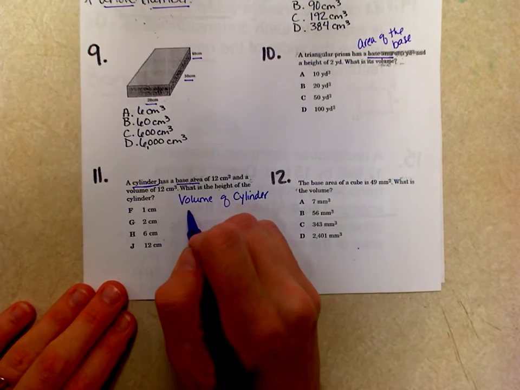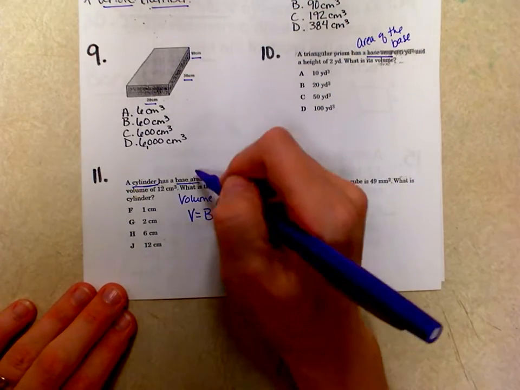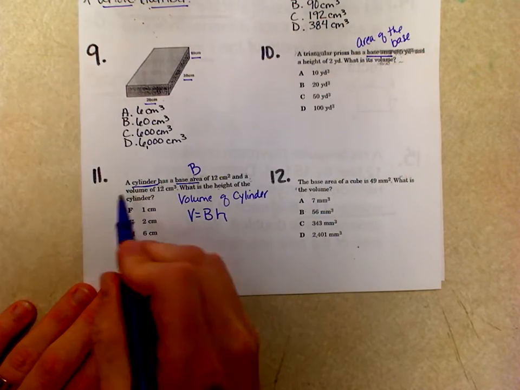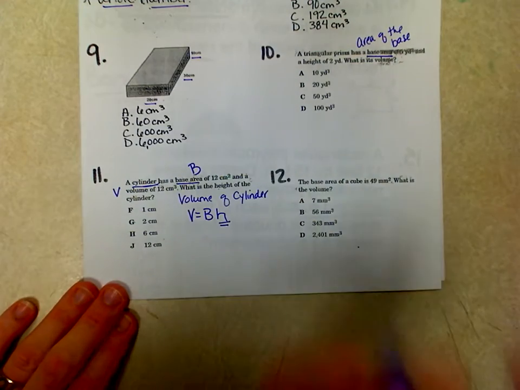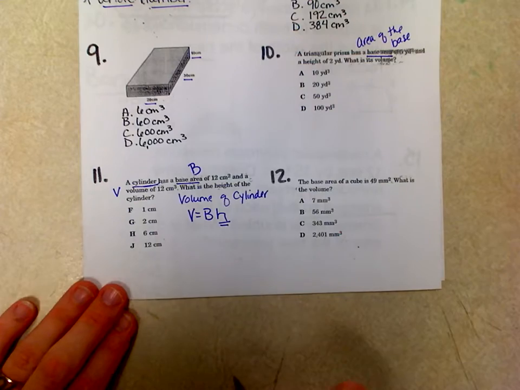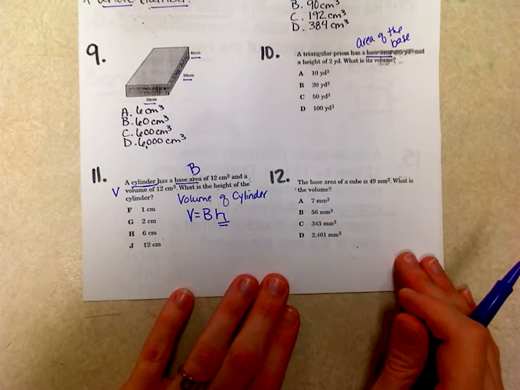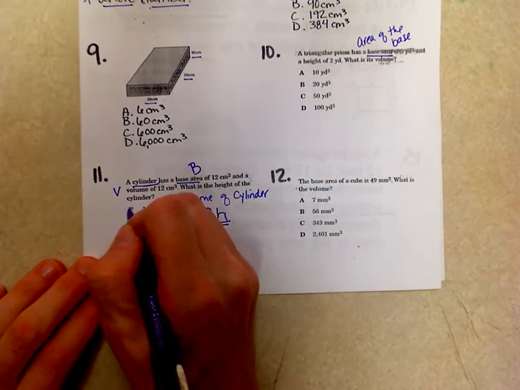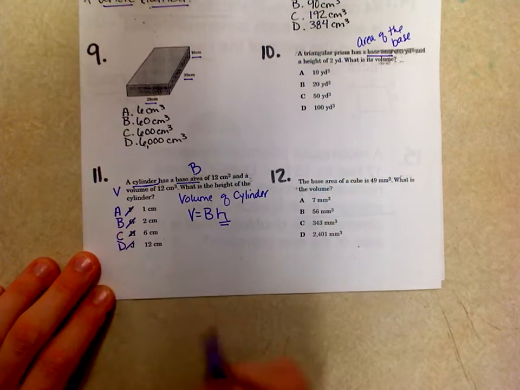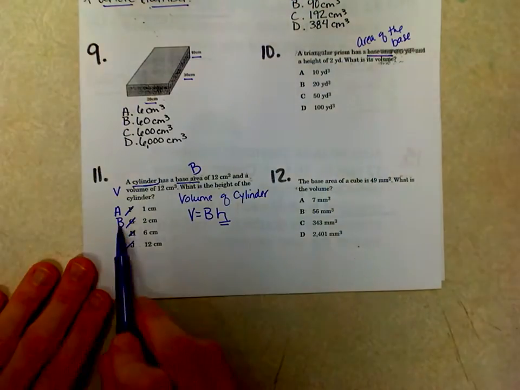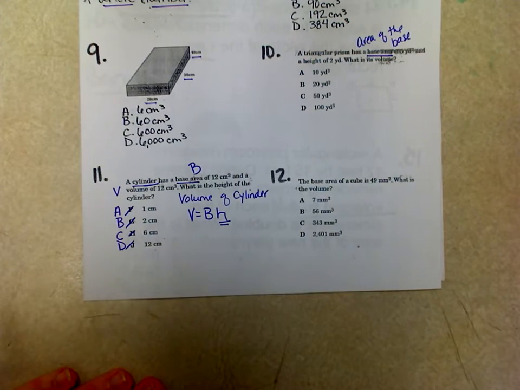And then you should have volume equals big B times H. And here you have your big B, and then you have the volume. So we're going to solve for H on this one. Plug in what you know and then solve for H, which is your height. F is 1 centimeter. Let's change this to A, B, C, and D. So A is 1 centimeter, B is 2 centimeters, C is 6 centimeters, and D is 12 centimeters.